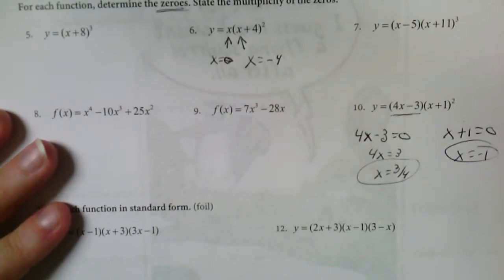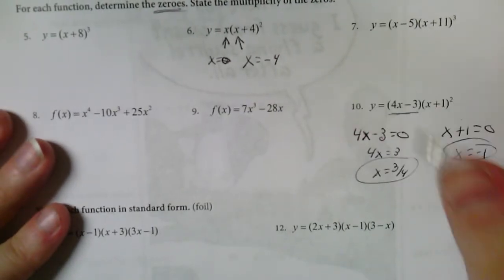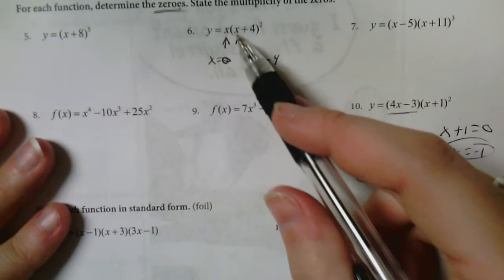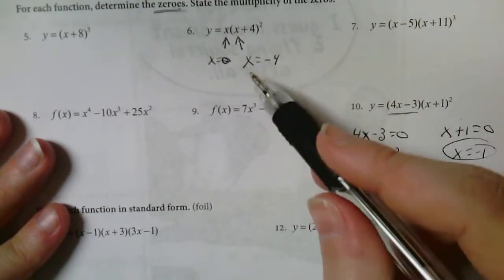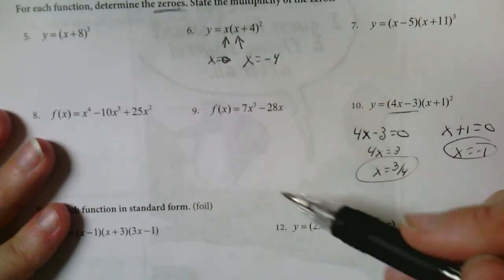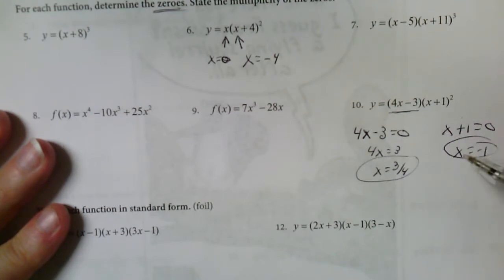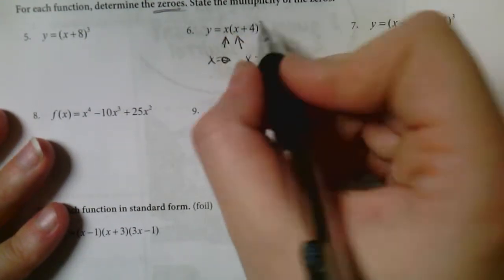So either way, some people can look at this and simply say, oh, I see the -4, it's going to be -4. Some people say it's the opposite of what's inside. That's fine. Some people actually need to set it up still. That's okay. I will also remind you, it says state multiplicities of 0.